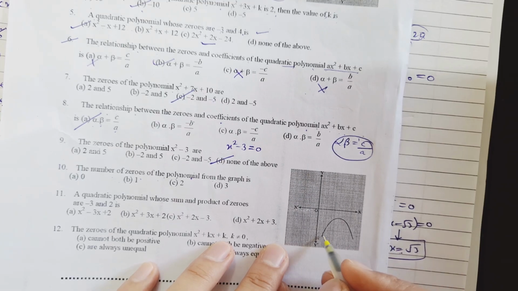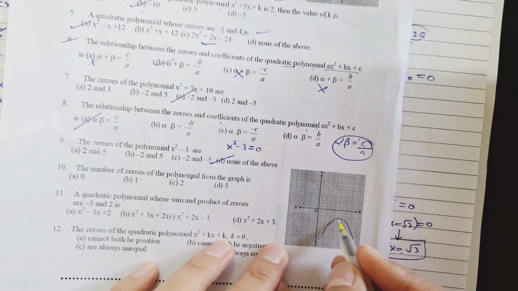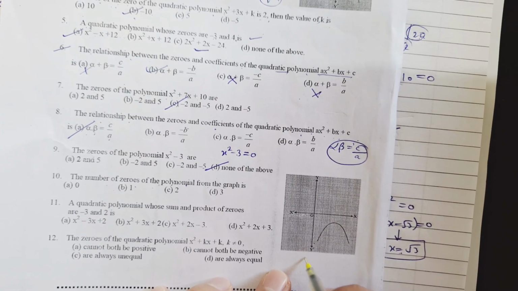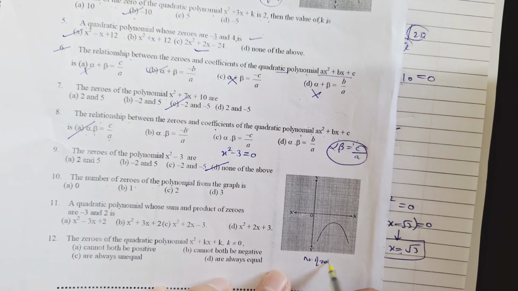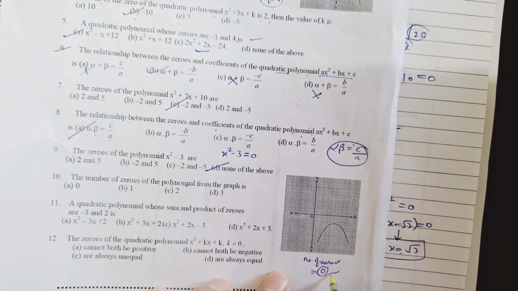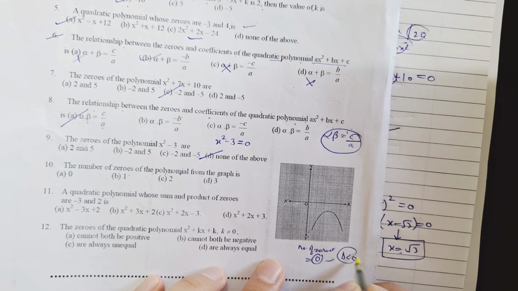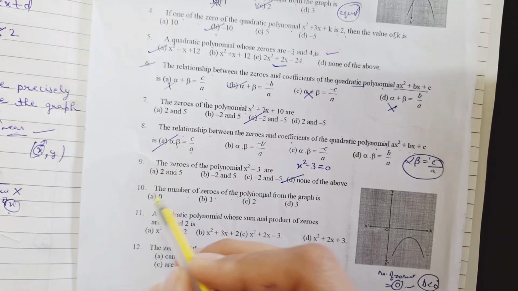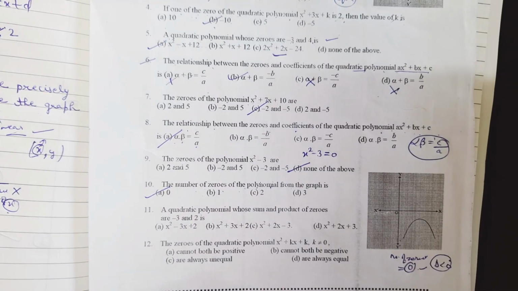But the graph is not cutting at even a single point. So the number of zeros is 0, meaning no real zeros, meaning imaginary roots. What does that mean? Discriminant less than 0. So the number of zeros of this polynomial is 0.